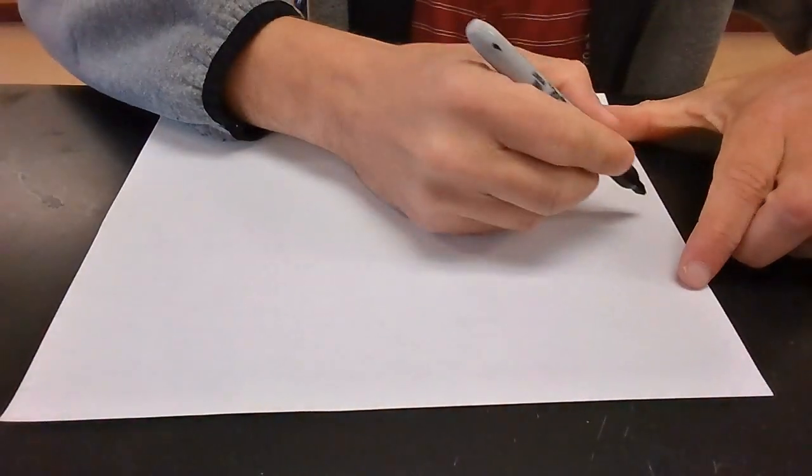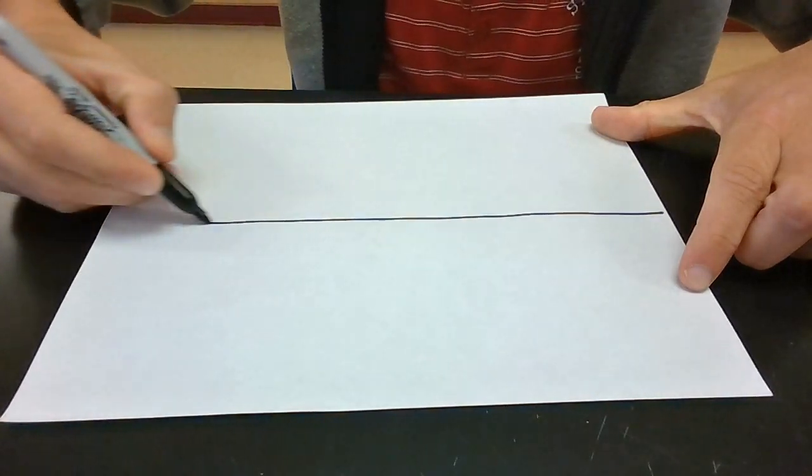For number 2, it says, using a periodic table, determine the chemical symbol for each of the 8 elements to be tested. Write the chemical symbol for each element next to its name in the data table. So the lab wants us to make a little data table and put the names of the 8 different elements we're going to look at on there. So what I'm going to do is divide this into 8 sections.